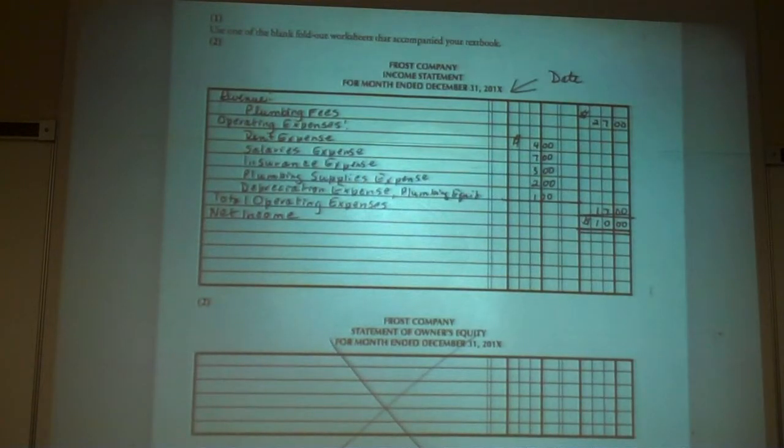And we had rent expense, salaries expense, insurance expense, plumbing supplies expense, and depreciation expense, plumbing equipment. Those are listed in the left column, and notice there's a $ sign on the first number in that column. Can you see my single line underneath that?